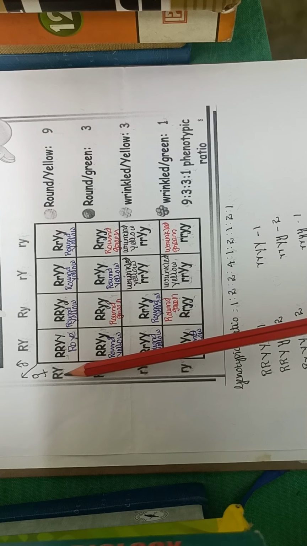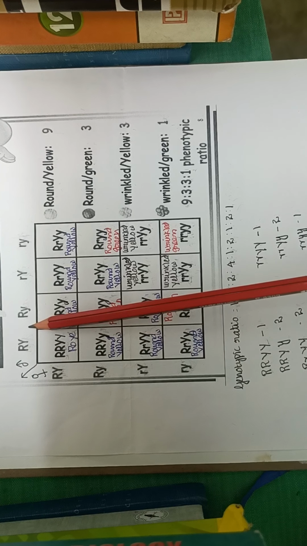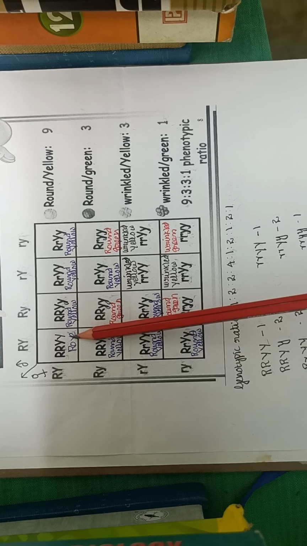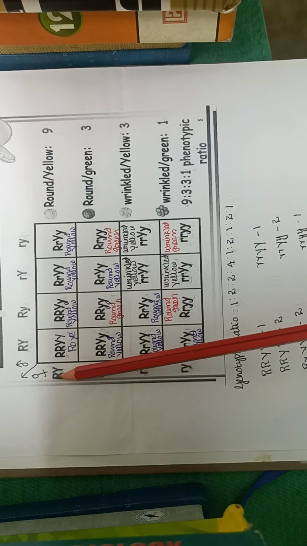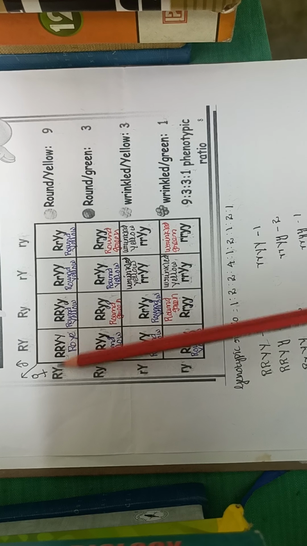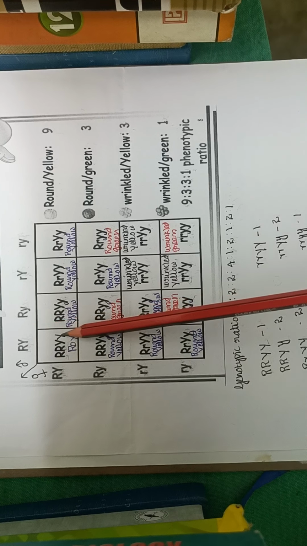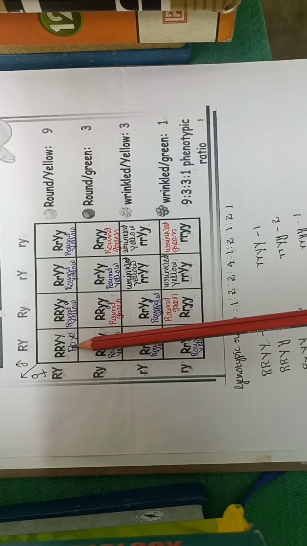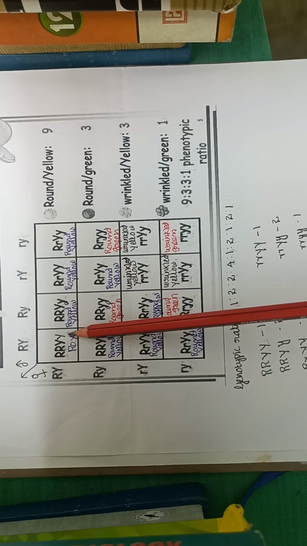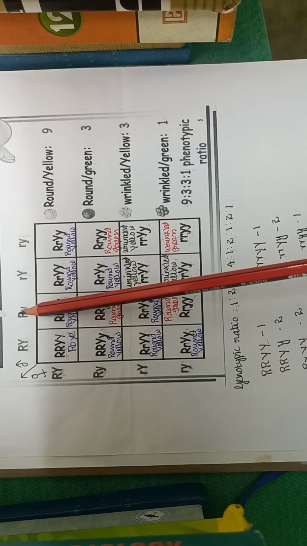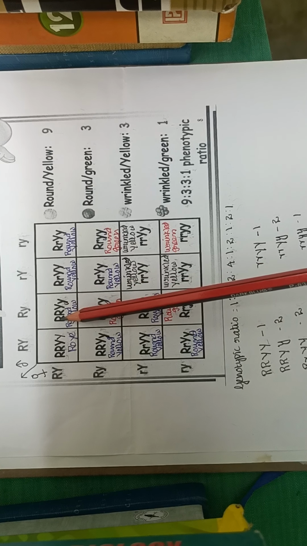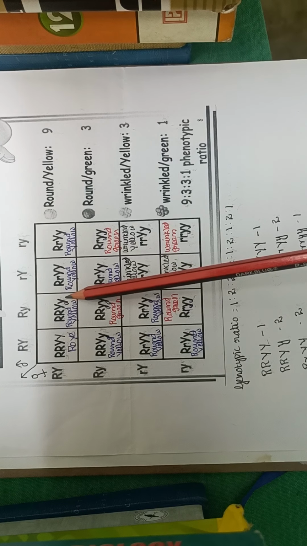When these female gametes unite with this male gamete, it results in the formation of round yellow seeds. So you can see this capital R and this capital R, this capital Y and this capital Y. It unites, which results in the formation of round yellow seeds. When these two unite, it produces round yellow seeds with genotype capital R, capital R, capital Y, capital Y. When these two gametes unite, it produces round yellow seeds with genotype capital R, capital R, capital Y, small y.